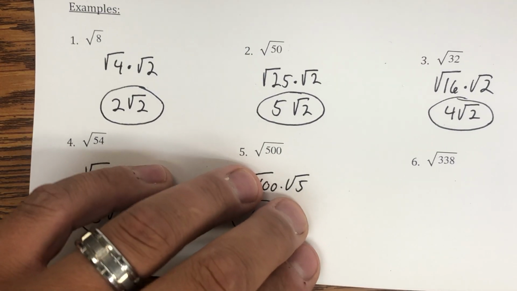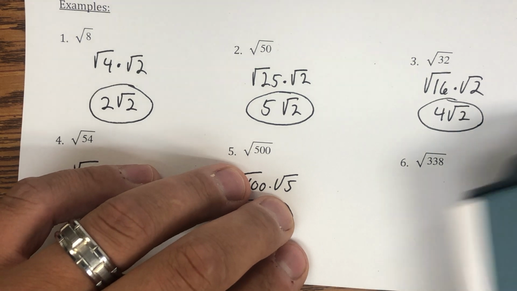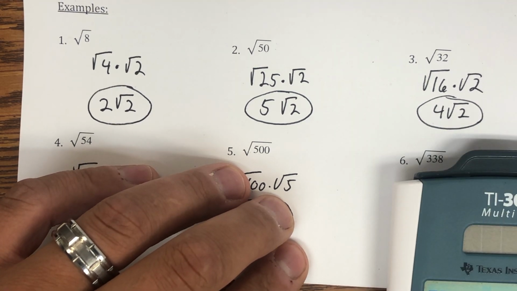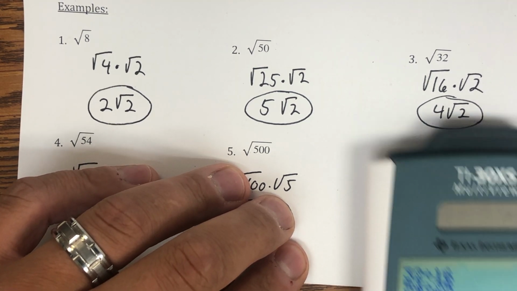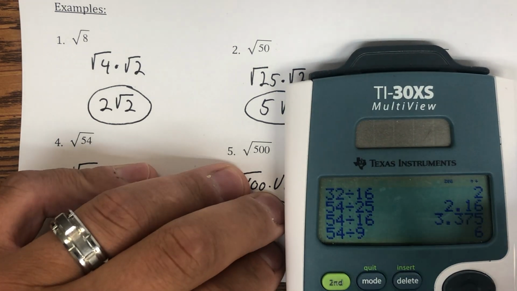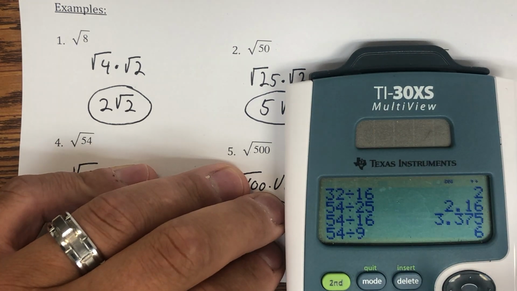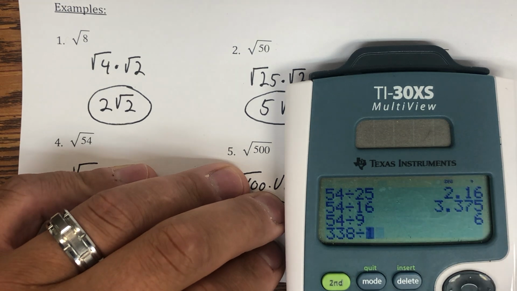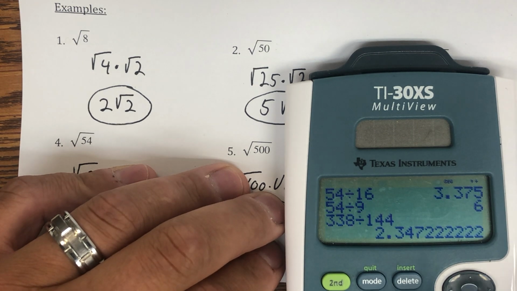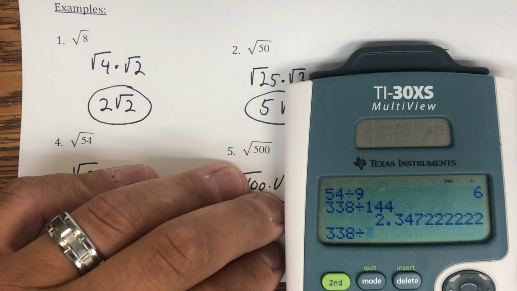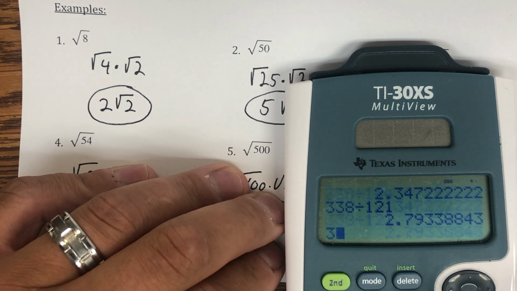Okay, 338. I don't know that one. That's not one that floats in the back of my mind, of what goes into 338. So I'm going to use my calculator to check numbers smaller than 338. Let's try 144. Nope. 338 divided by the next one smaller, 121. Nope. 338 divided by 100. Nope.